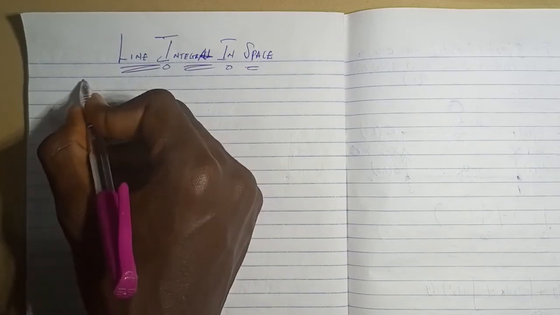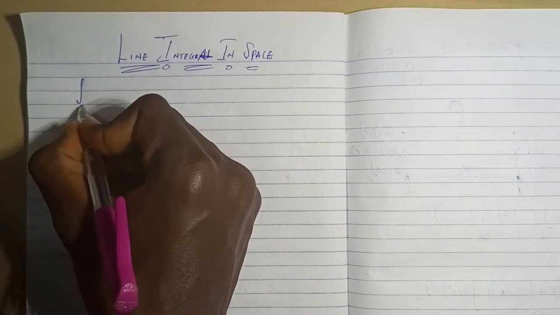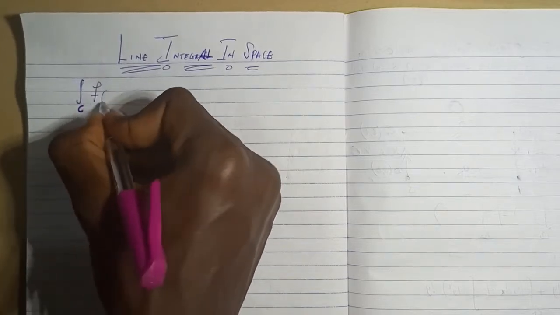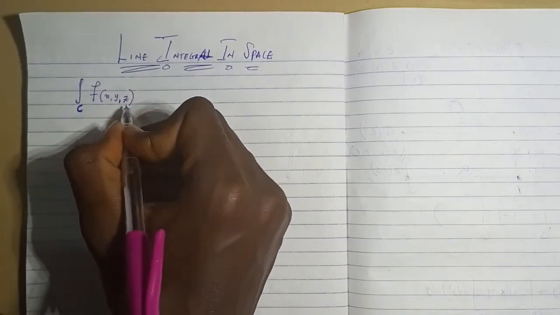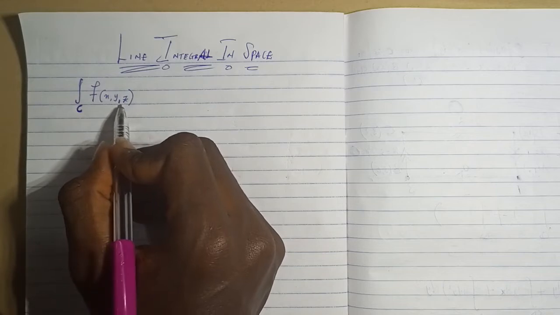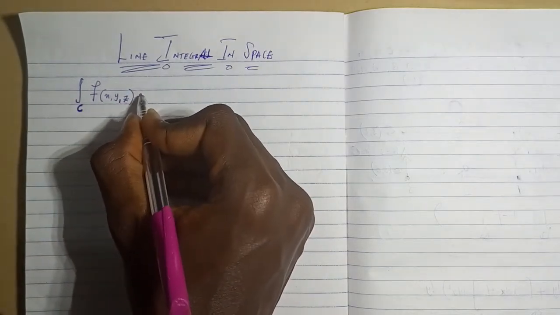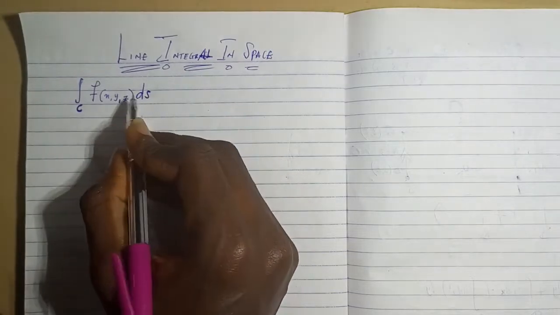If I have an integral along a smooth curve, which is in terms of three different variables, it's in space now. That means it's not just two coordinates, it's not just two variables. Now you're having three different variables. That's f of x, y, z at the same time, and then we now have a ds. So take note of this.